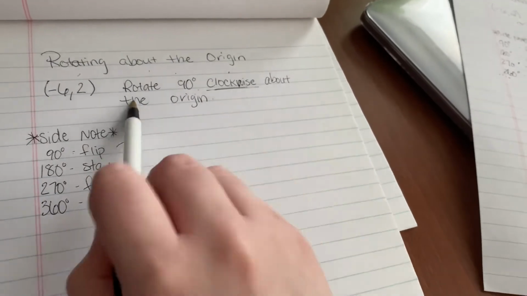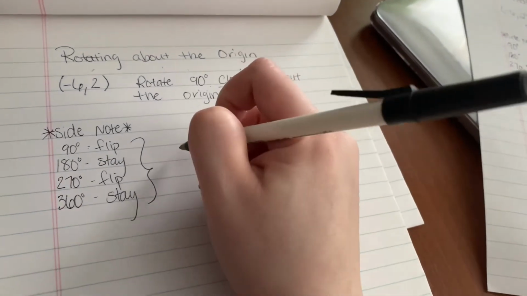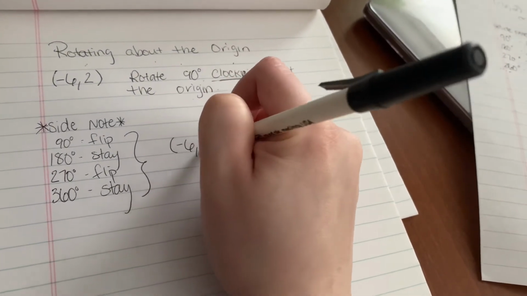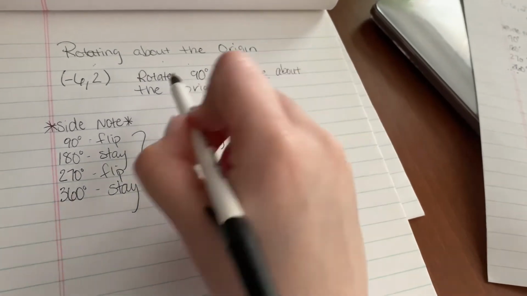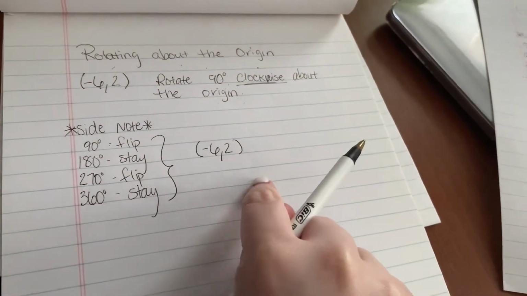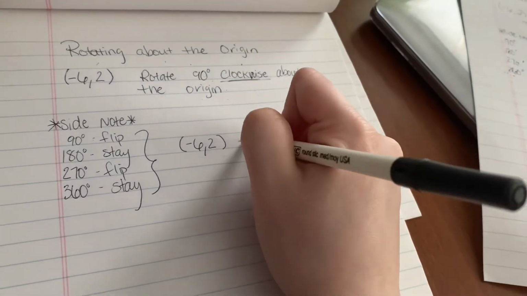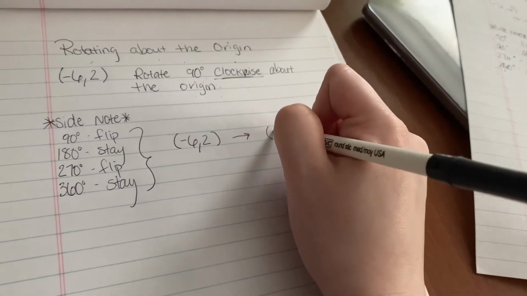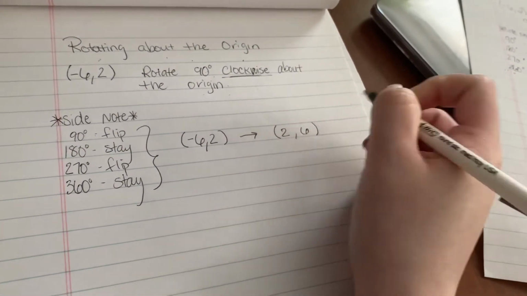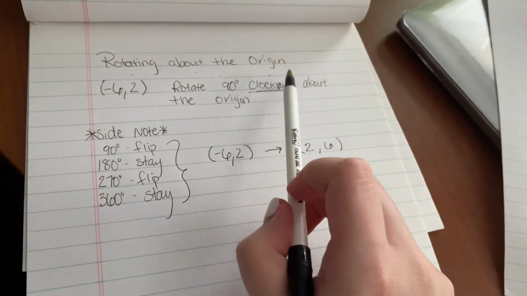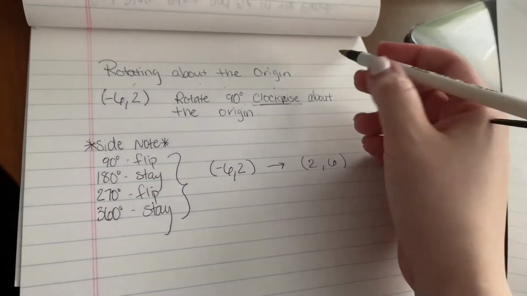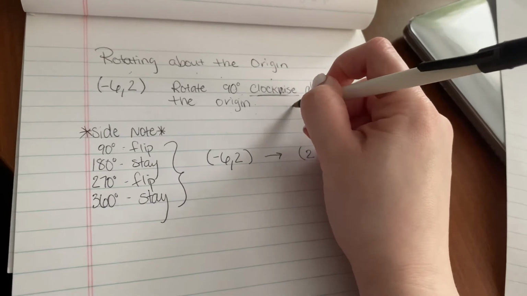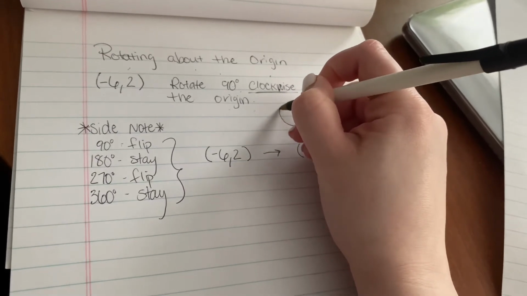Now going back to the problem where it says rotate 90 degrees clockwise, I'm going to rewrite -6, 2, and since 90 degrees states to flip, I'm going to flip my numbers without any signs just yet. So now I'm writing 2, 6. Being that it says clockwise, I need to figure out which rotation I am using.